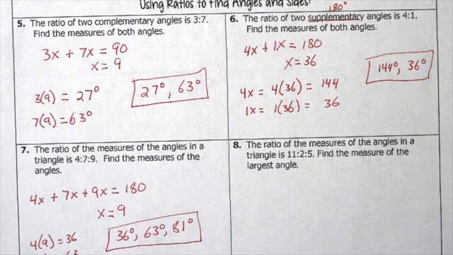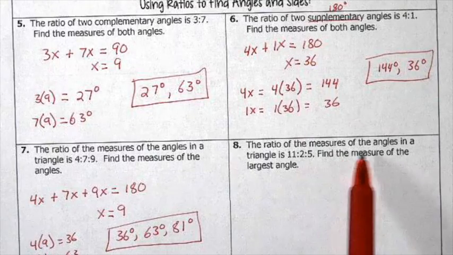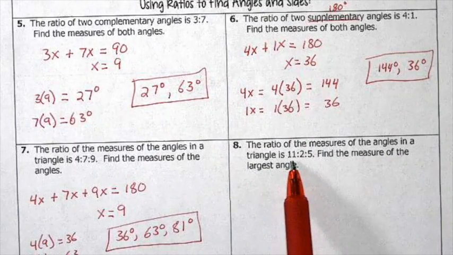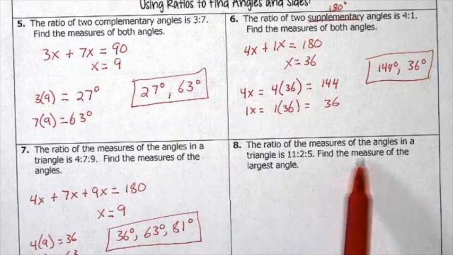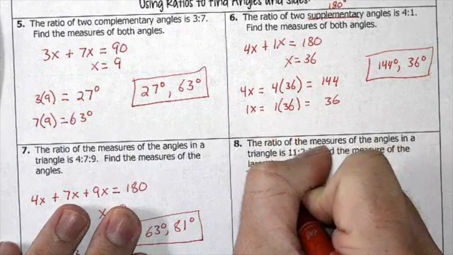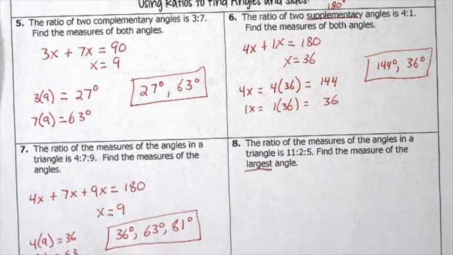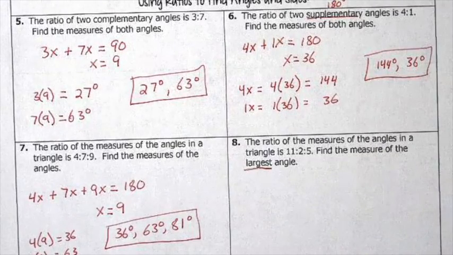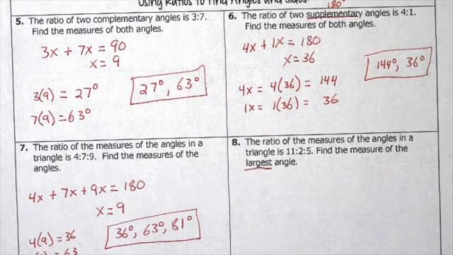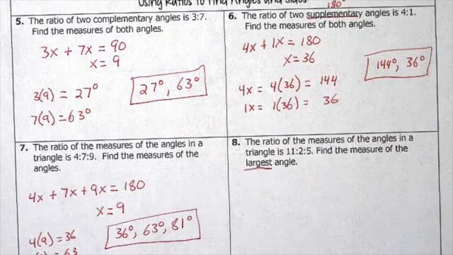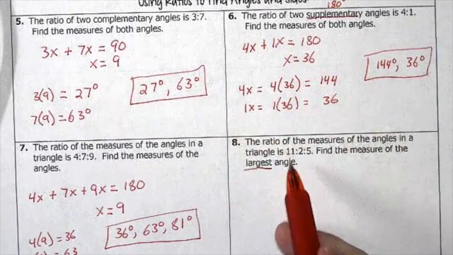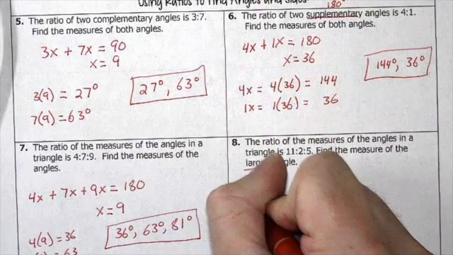Alright, let's take a look at number 8. The ratio of the measures of the angles in a triangle is 11 to 2 to 5. Find the measure of the largest angle. Well, we're still going to set this up the same way that we did with all of the other problems, except we're just going to be finding something different. So let me go ahead and set up my equation.